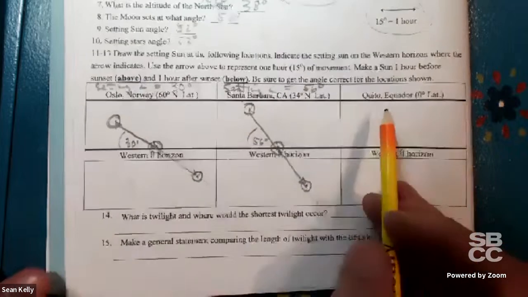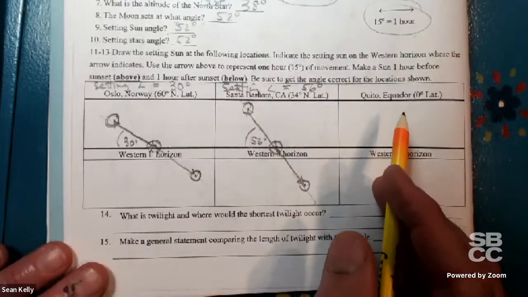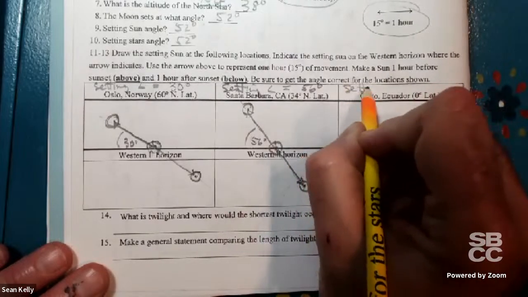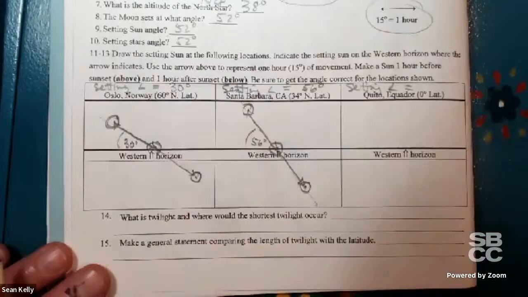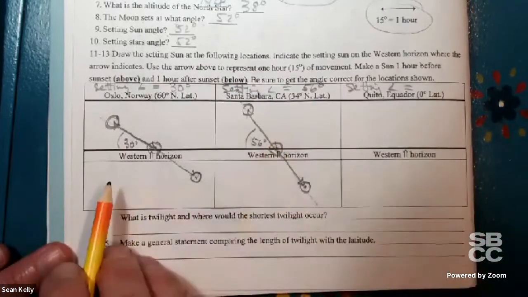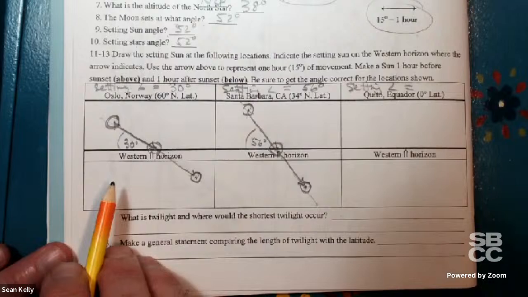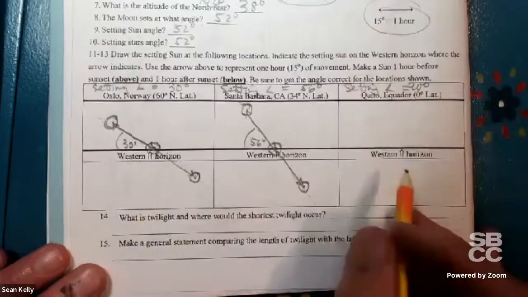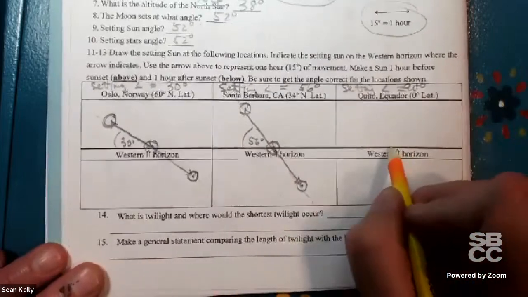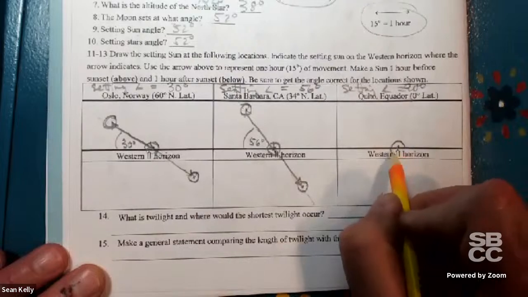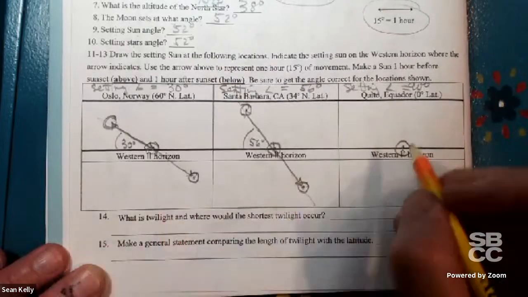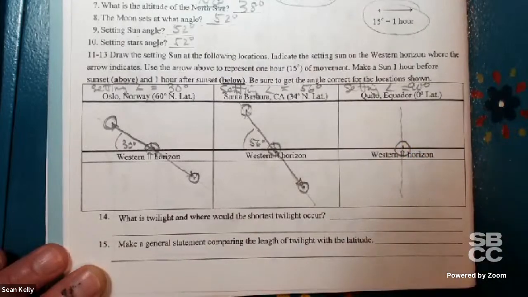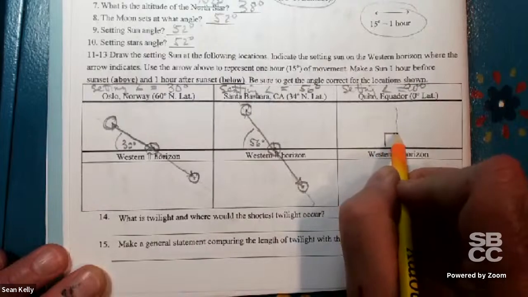Okay, our last one. You're at Quito, Ecuador, and so what's the setting angle? You're on the equator. 90, thank you. That's 90 degrees. Now that happens to be the easiest one of all, because now I'm going to put my sun right here, and I'm going to put this line right there. That's my dotted line, just like that. Everybody know the symbol right here? This is the right angle symbol.